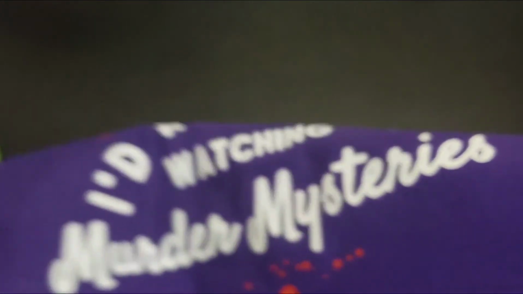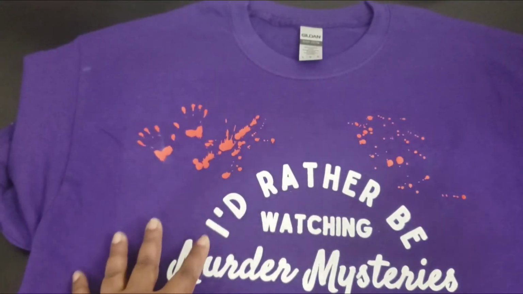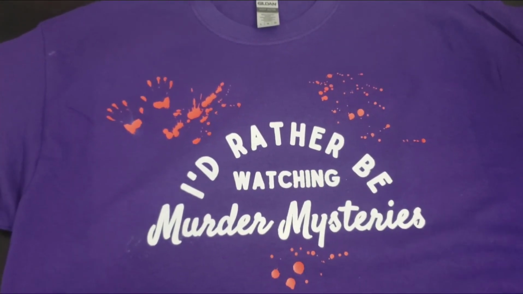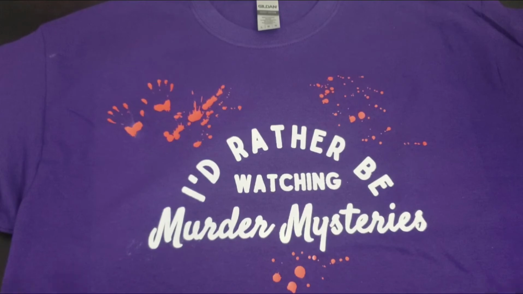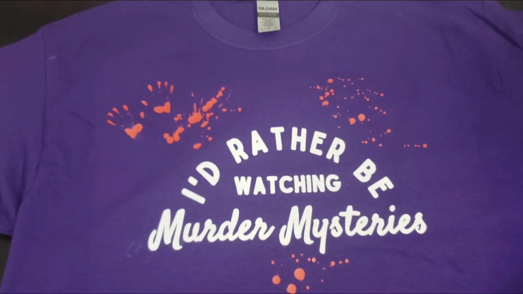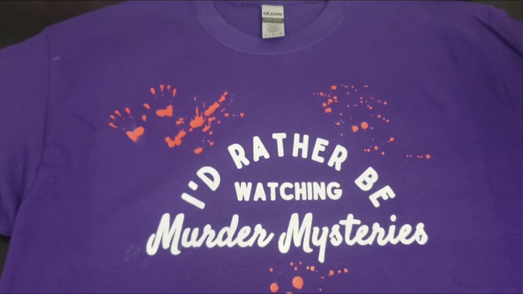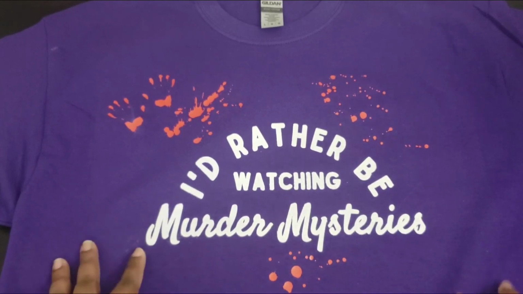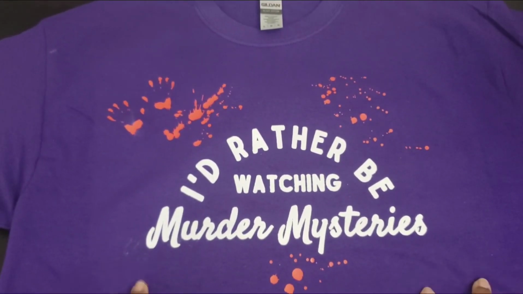But it's better than I thought it was going to be, and I will wear this shirt when I'm watching some of my new murder mysteries that I'm gonna find. So if you guys like this type of DIY, let me know. If you have any tips or tricks, I would like to know that too, because I have a whole 6-pack full of Speedball ink, and I don't want to just let it sit there and go to waste. And this was actually kind of fun, so I would like to try it again.